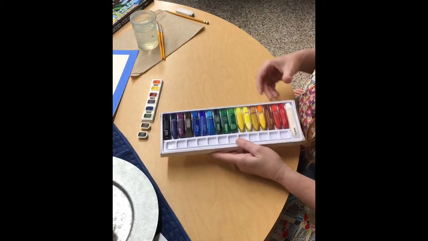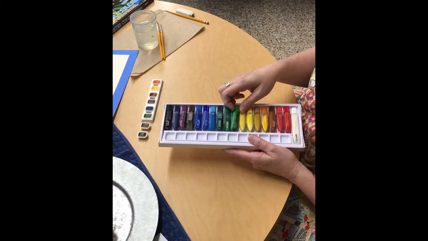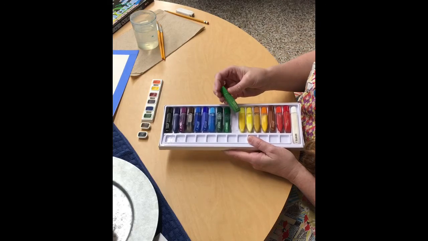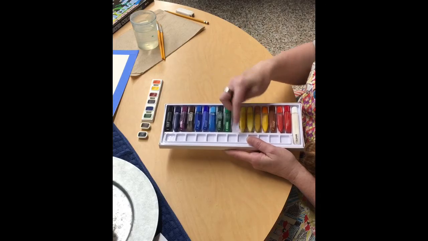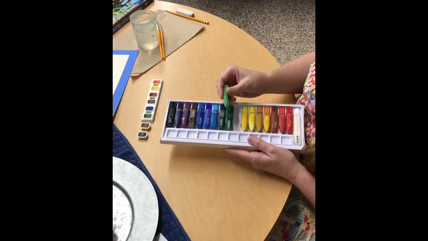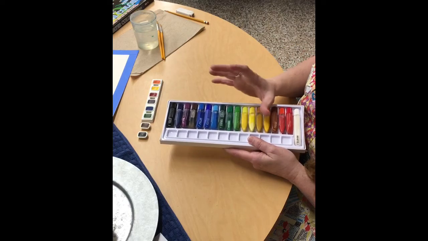I also have liquid watercolor. So this liquid watercolor, when I pour it out of my tubes into my palette, it's already in liquid form, and it's a concentrated bright color.